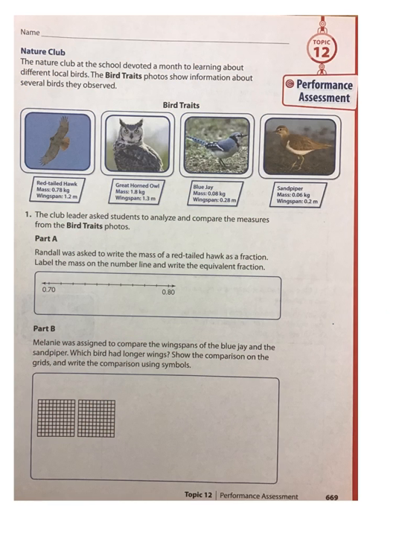All right, we're moving on to the performance task. The nature club at the school devoted a month to learning about different local birds. The bird trait photos show information about several birds they observed. The club leader asked students to analyze and compare measures of the bird traits photos. Randa was asked to write the mass of the red-tailed hawk as a fraction.